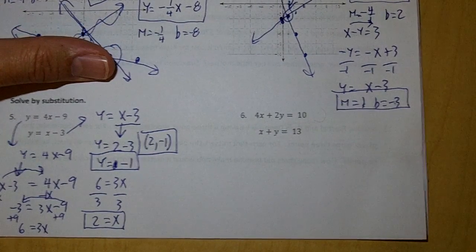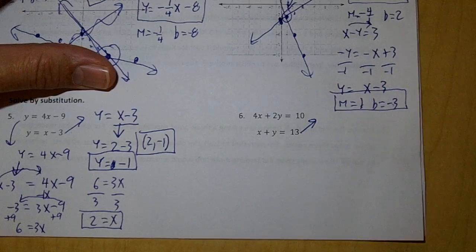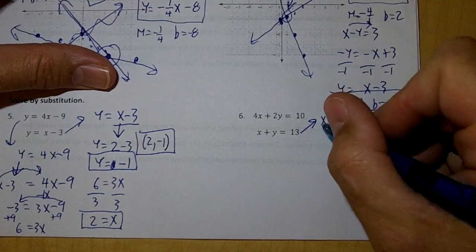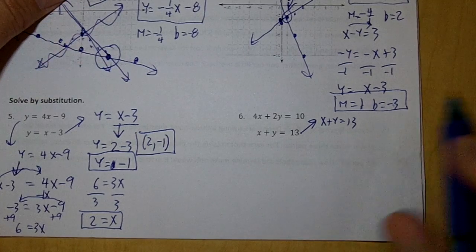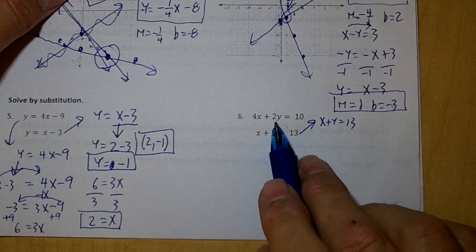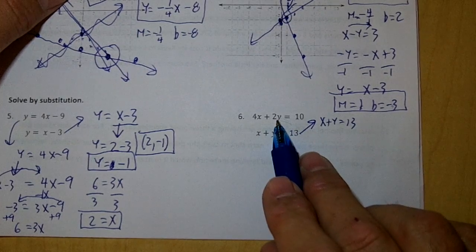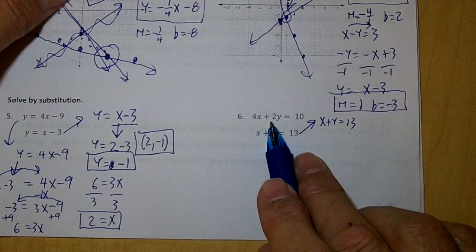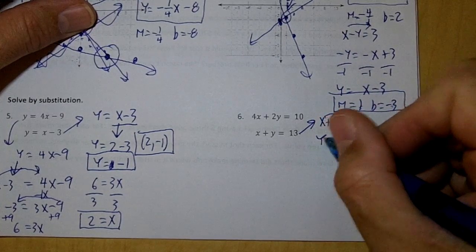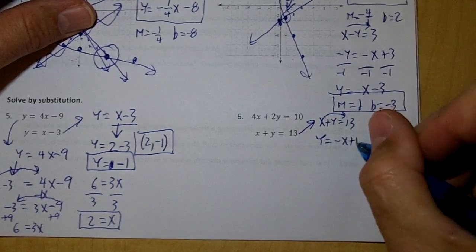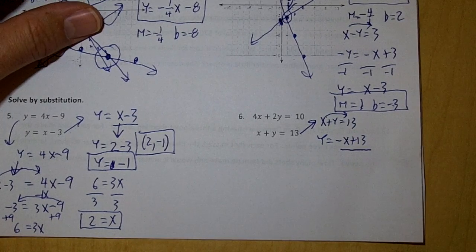Okay, on this one right here, I'm going to take this equation, write it to my right. So I'm going to write down x plus y equals 13. And I'm going to solve this for y because the coefficient in front of this one's a little bit smaller. I got a 4 and a 2. So I'm going to move this x over, and I'm going to get y equals negative x plus 13. Underline the negative x plus 13.